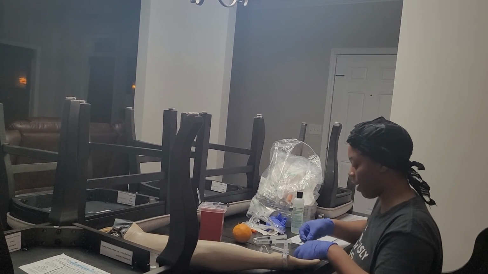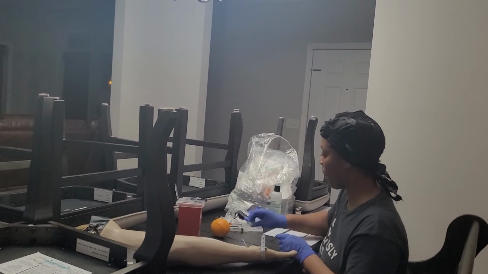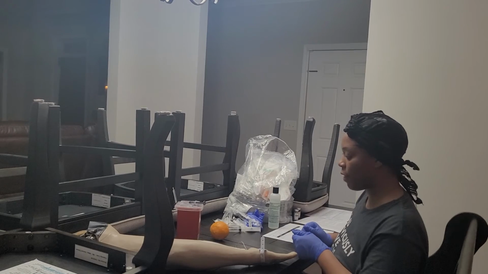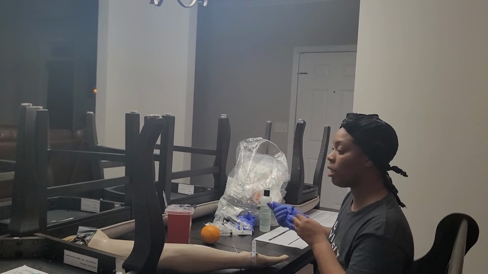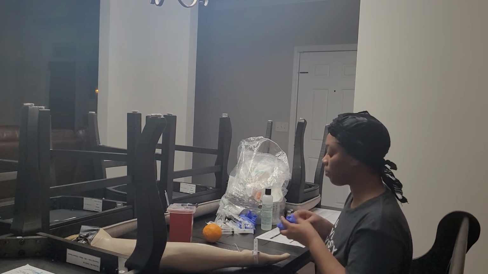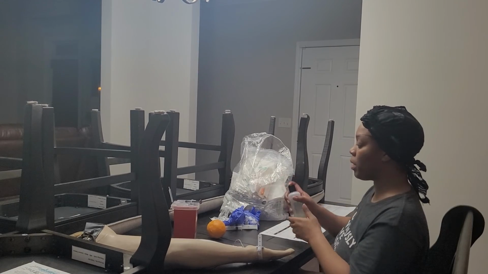So I'm just going to put it right there. All my stuff is situated with trash. Miss Larson is in the lowest position on the bed. I'm discarding of my material.